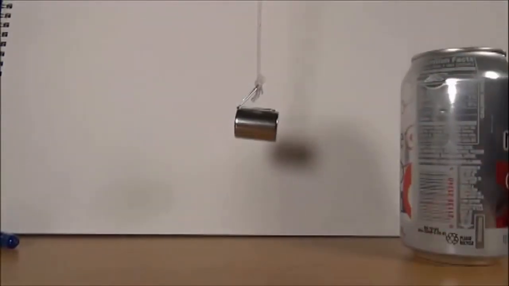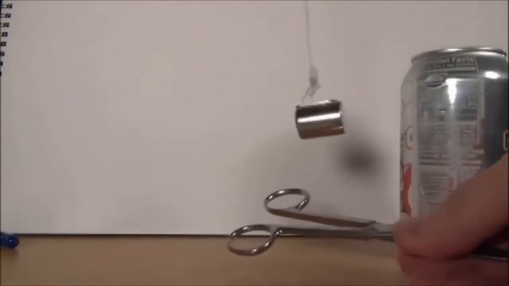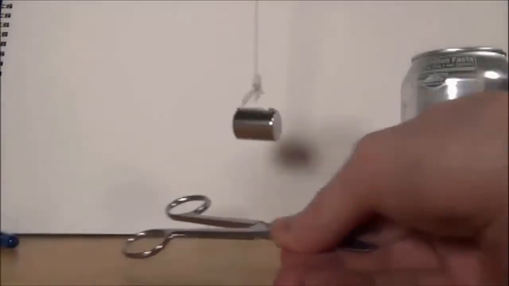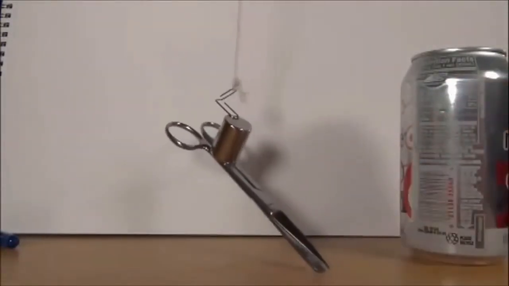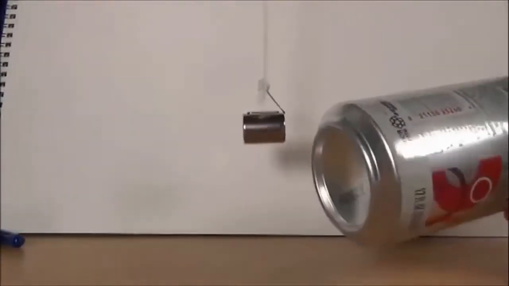To demonstrate the strength of the magnet, I'm going to put a ferromagnetic material, some scissors, near the magnet, and you can see that right away there's an interaction, that they're drawn towards each other, and the magnet's quite strong. So a really strong magnet is not attracted to aluminum. But here's the interesting thing.